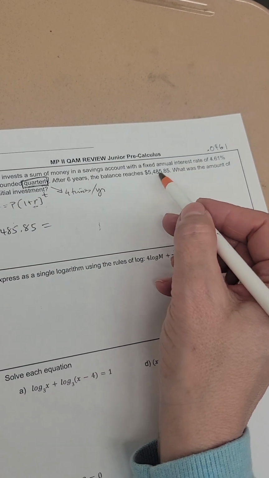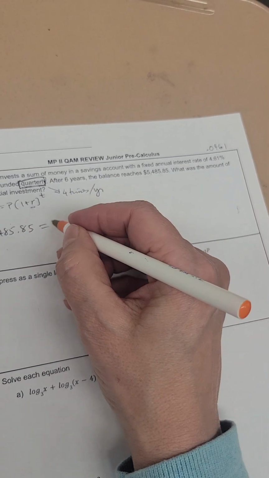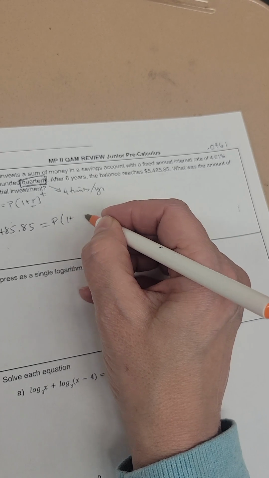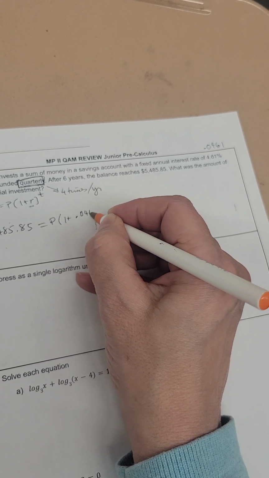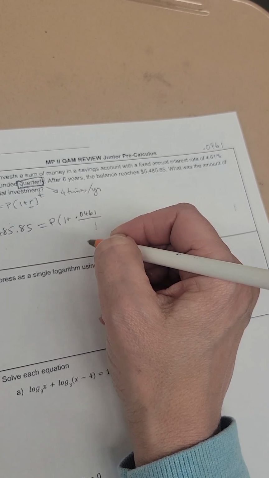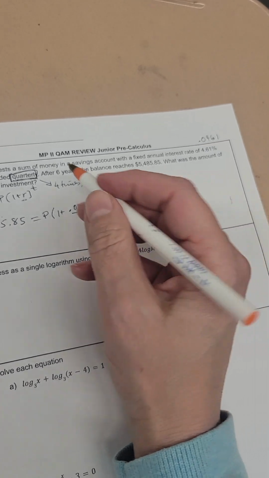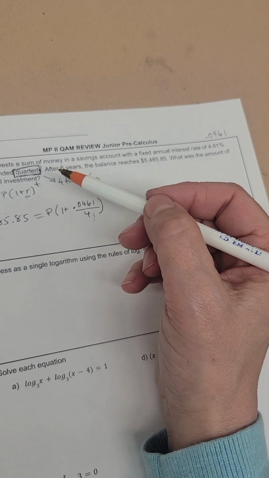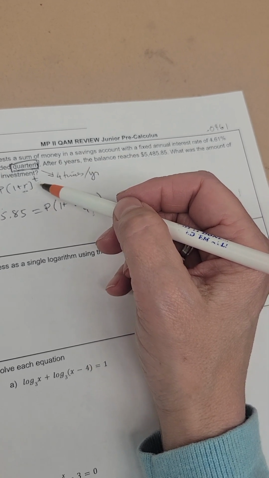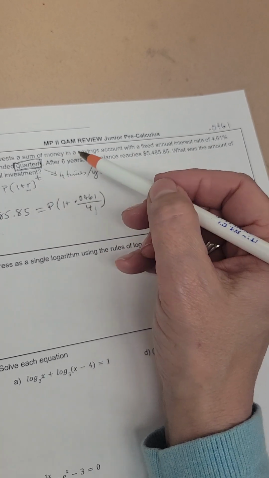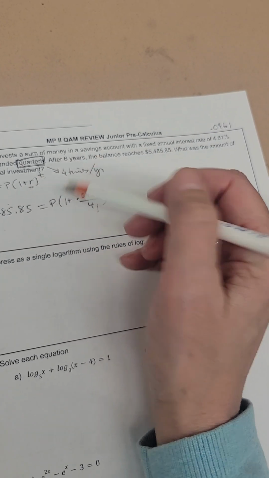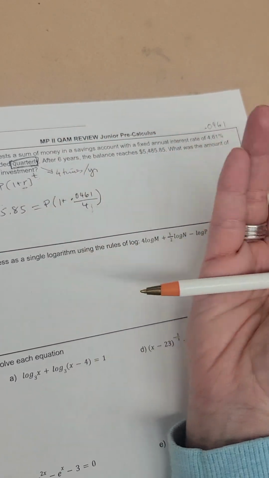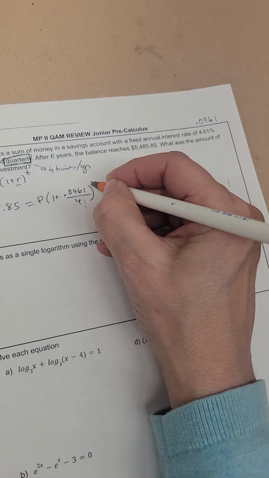The amount that you end up with is this. Principal is what you're looking for. And the rate is that divided by 4. Now, T in our formula stands for how many times the interest is compounded total, right? So if for 6 years, every year it's compounded 4 times, that means altogether it's 24 times.